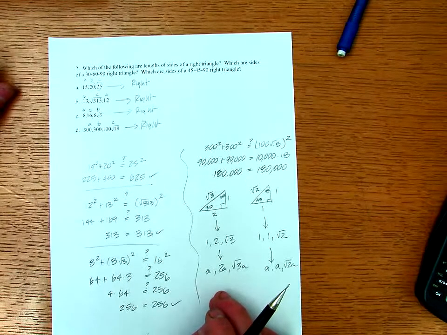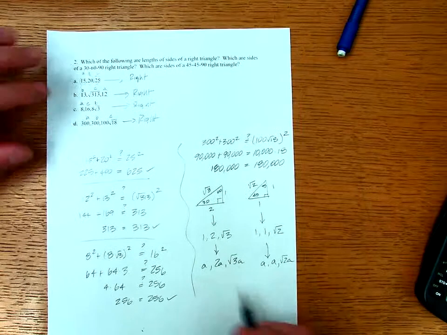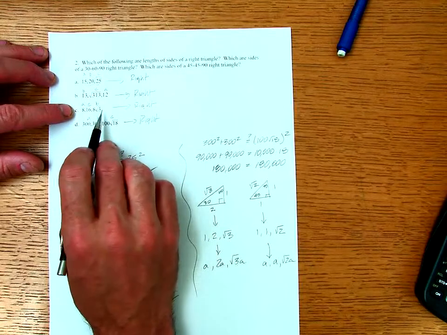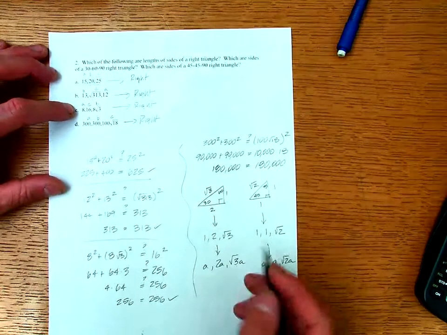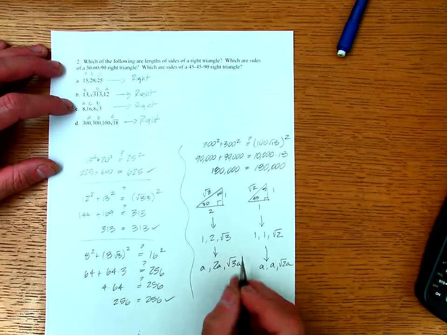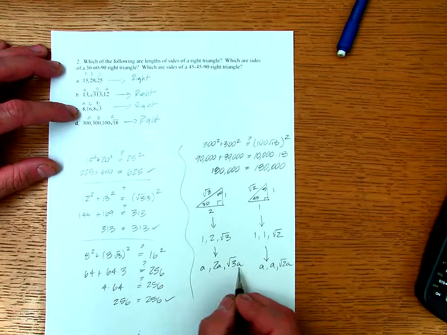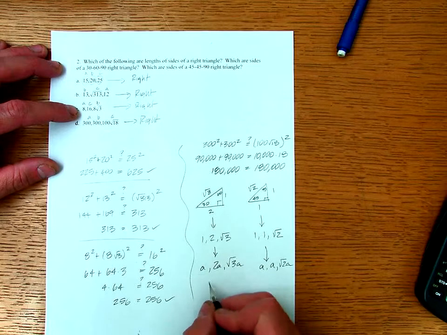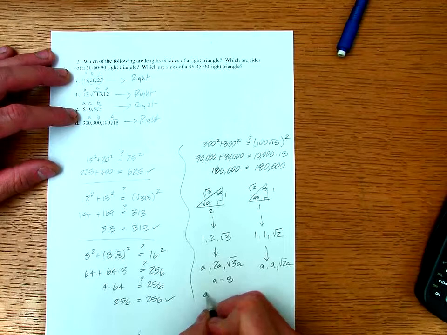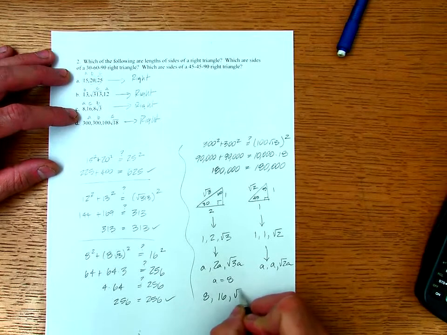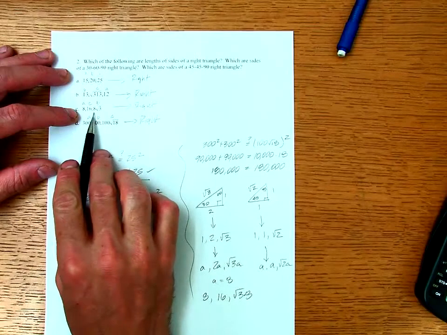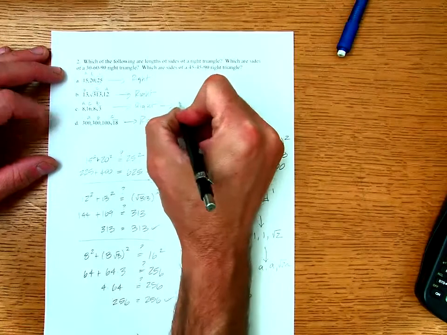The next one to consider would be, well, right away I see the square root of 3 thing going on here and here, so I would assume this is probably a candidate for 30, 60, 90. And we'll go ahead and take a look. One way we could check this is to see if it fits this pattern, and indeed it seems like it does. If I choose a to be 8, then I get 8, 16, and the square root of 3 times 8, and it turns out that's exactly what we have here. So this guy must be a 30, 60, 90.